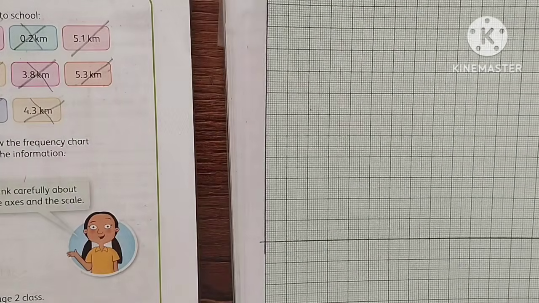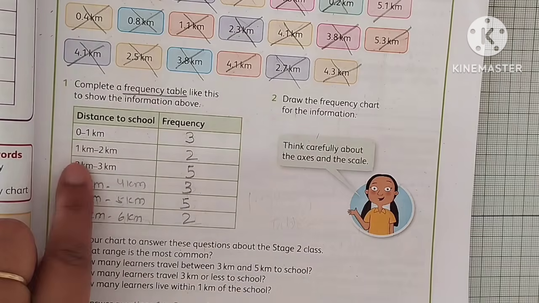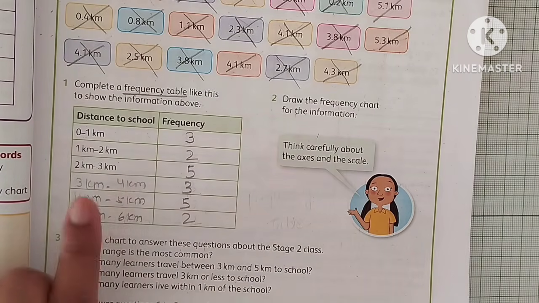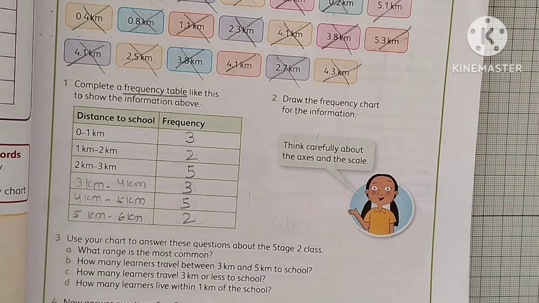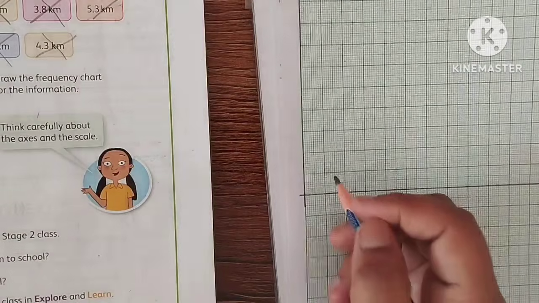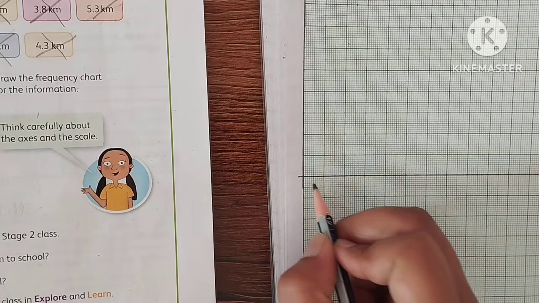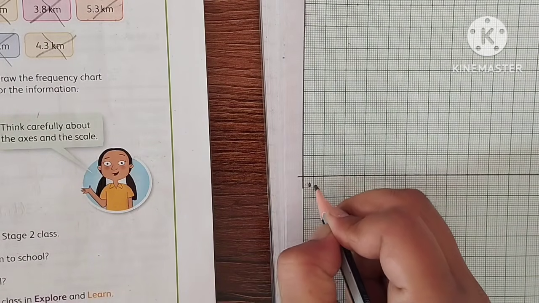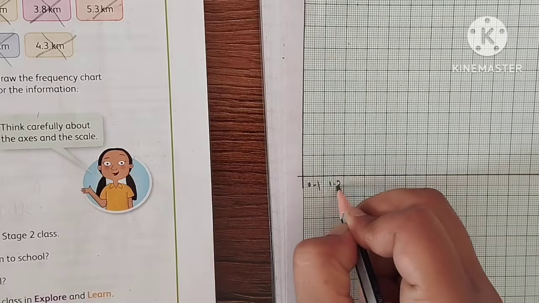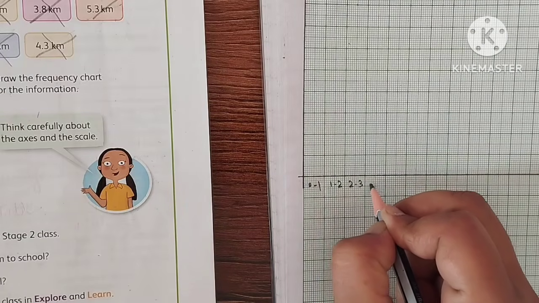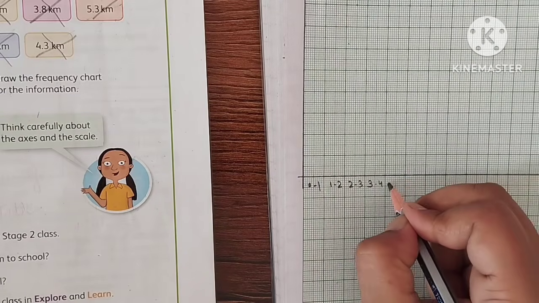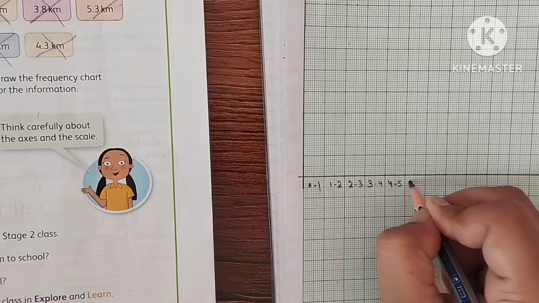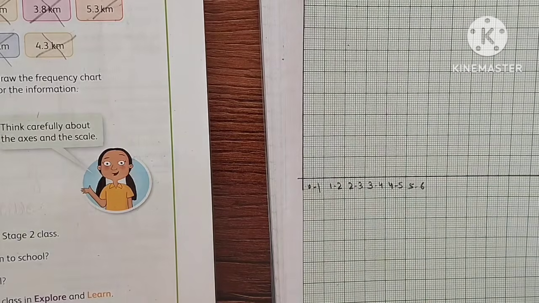Clear? So you can see the range. The range was 0 to 1, 1 to 2, 2 to 3, 3 to 4, 4 to 5, 5 to 6. I will take this box as 0 to 1, then 1 to 2, then 2 to 3, then 3 to 4, then 4 to 5, then 5 to 6.